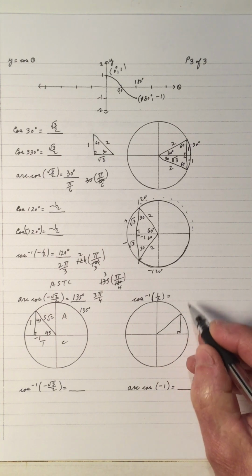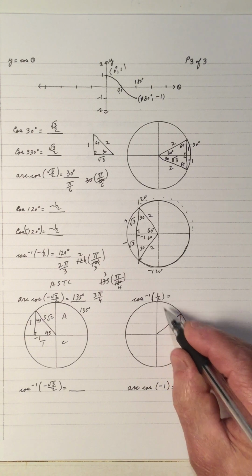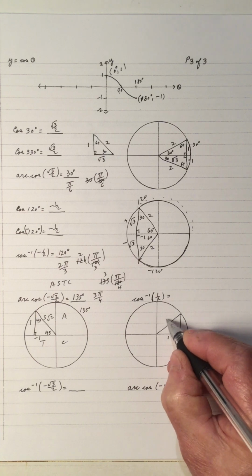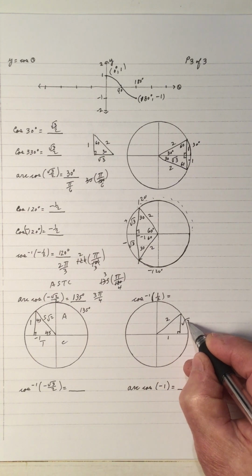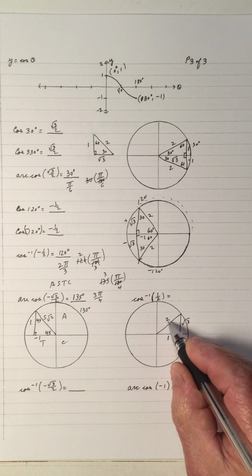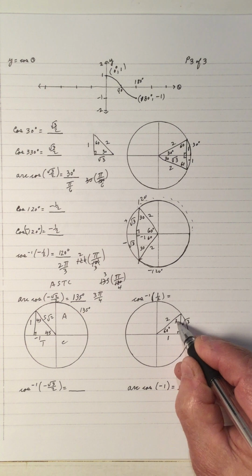Drop a perpendicular. And cos is the adjacent over the hypotenuse. So adjacent is 1, hypotenuse is 2. This must be a root 3. Because that's the adjacent and that's the hypotenuse, this must be a 60 degree angle. This is the 30.